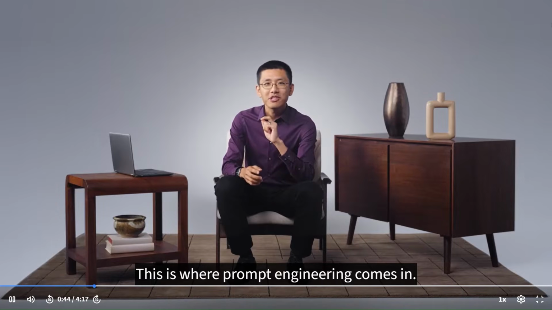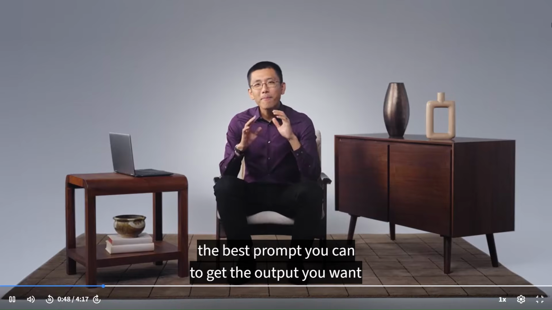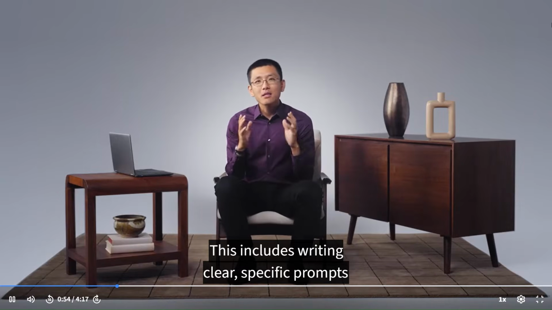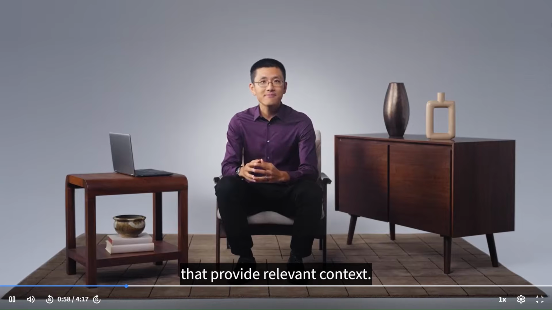This is where prompt engineering comes in. Prompt engineering involves designing the best prompt you can to get the output you want from an LLM. This includes writing clear, specific prompts that provide relevant context.